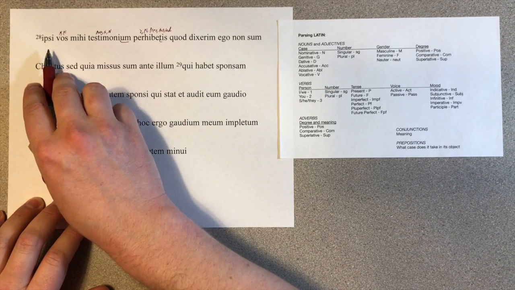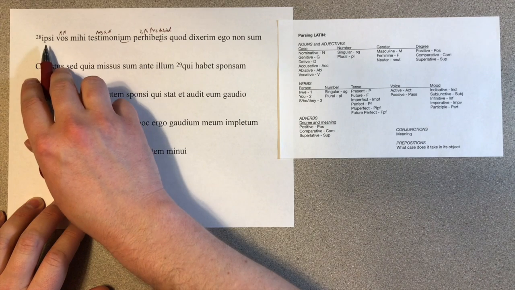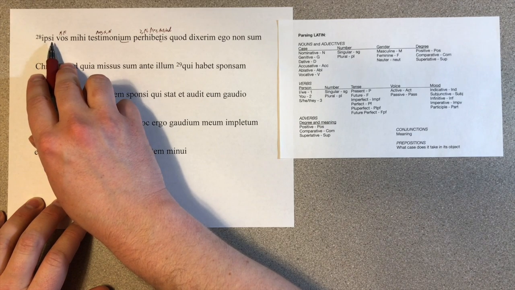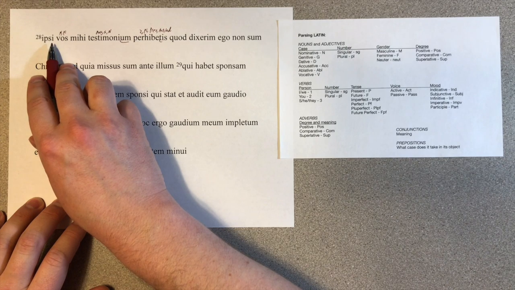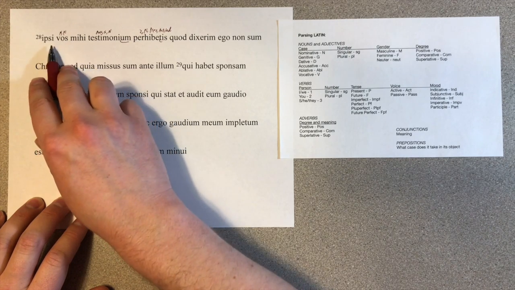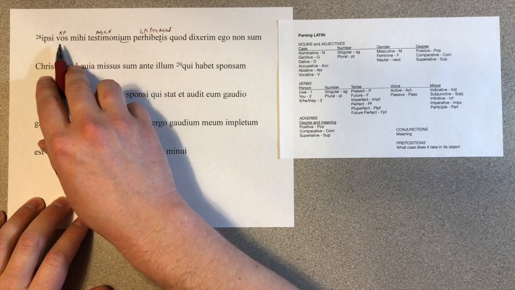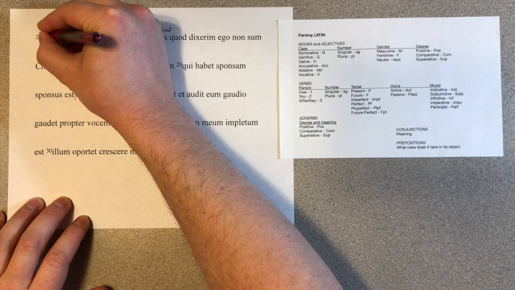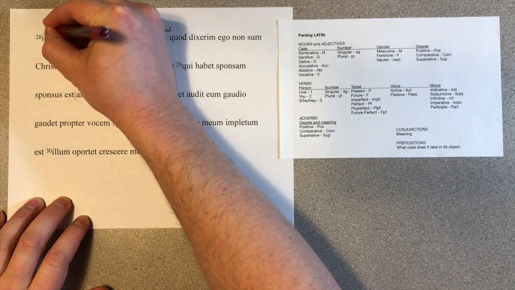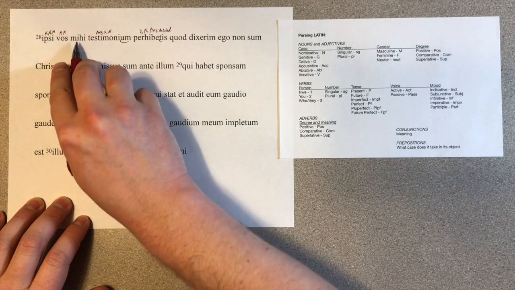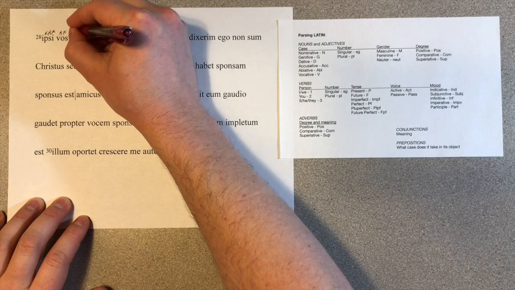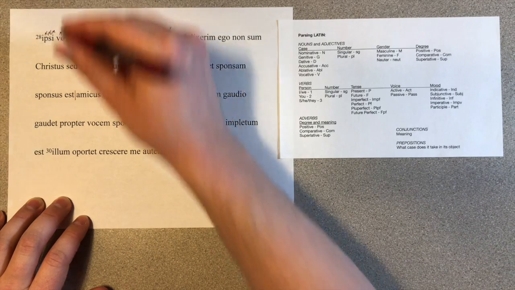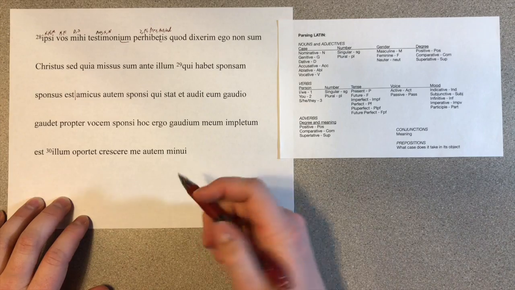Ipsi comes from ipse, ipsa, ipsum. So the I right there, I think the only option is nominative plural masculine, which then could go with vos and parhebetis. And then mihi is, of course, our dative singular from ego, me, mihi, me, me.